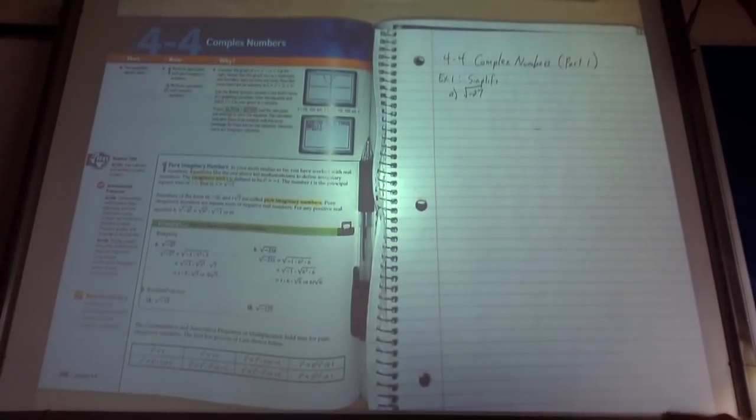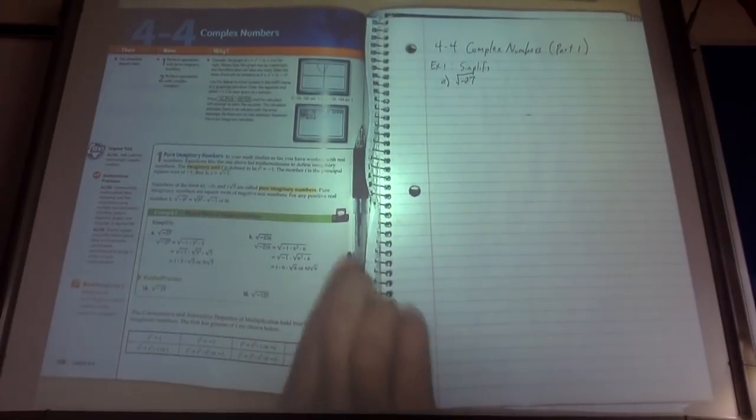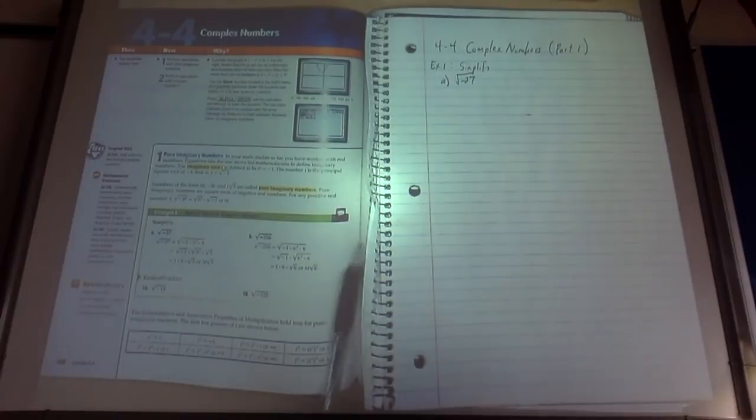Today we're going to take a look at complex numbers and dealing with quadratics. What happens when, for instance, I don't have any x-intercepts? How do I find solutions for quadratics? And so we're going to start figuring out how to do that.